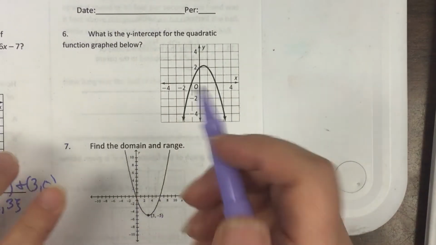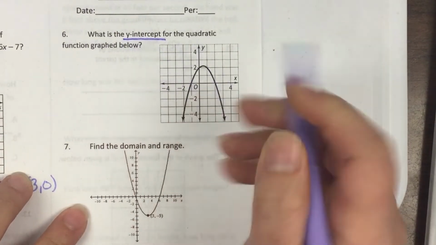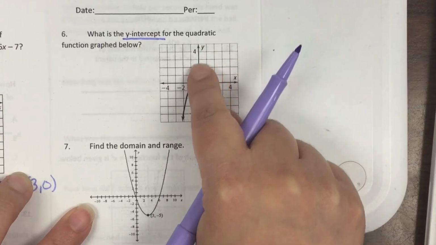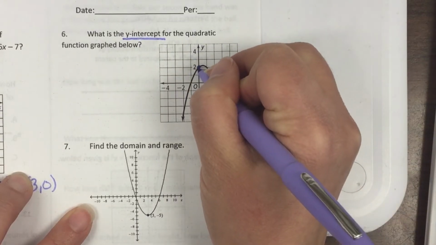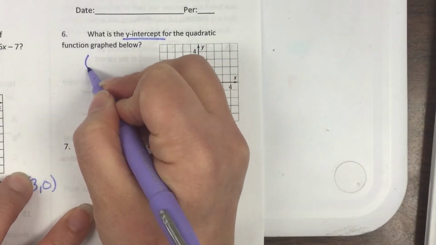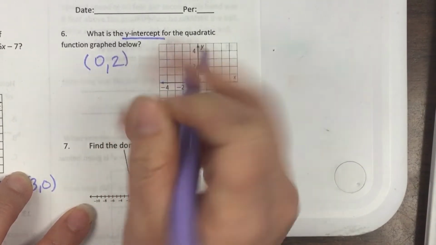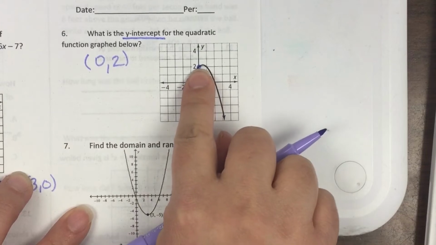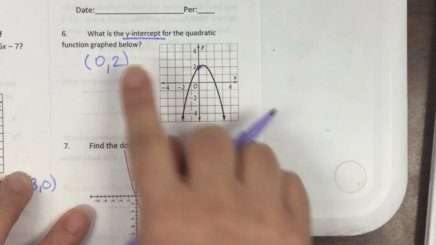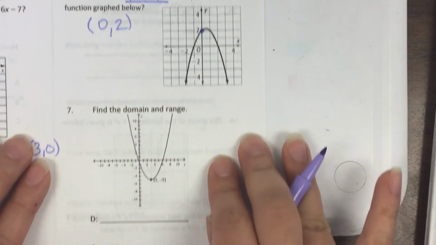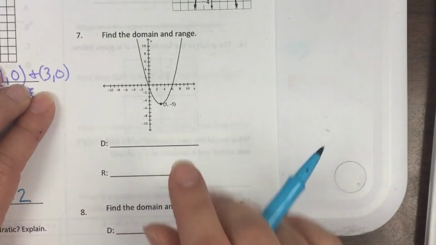This is asking specifically for the y-intercept, so it's where it crosses the y-axis. And I see that is 2. So as an ordered pair, it is (0, 2), because my x value is 0, and my y-intercept is 2.